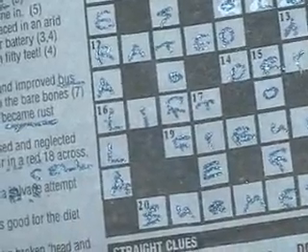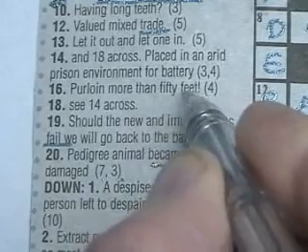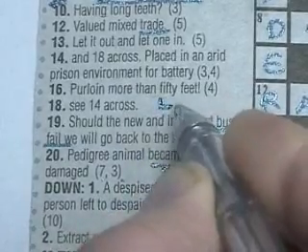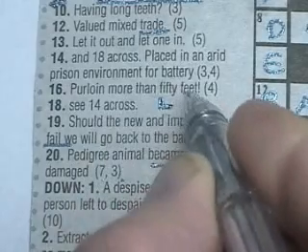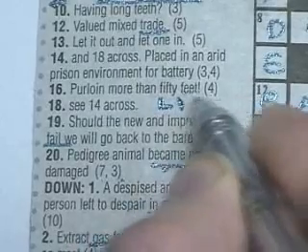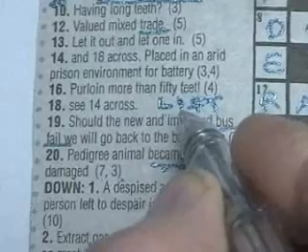16 across. Okay, now this one's quite tricky, but I'm guessing the Roman numeral for 50 is L, and because it's more than 50 feet, might be say 51, and short for feet is FT. So elevate equals lift for 16 across.